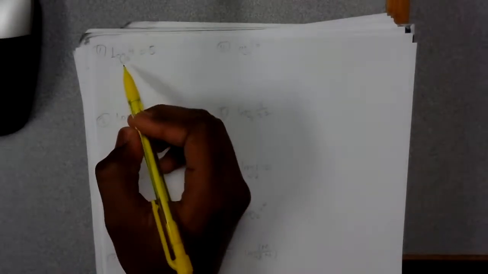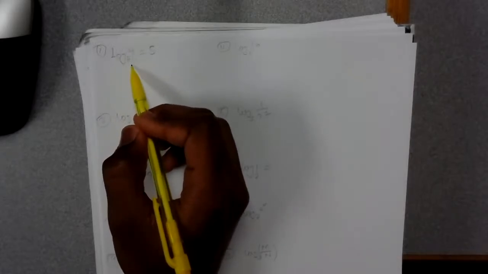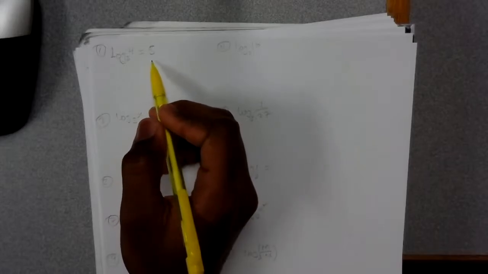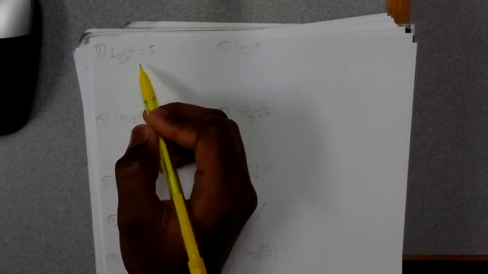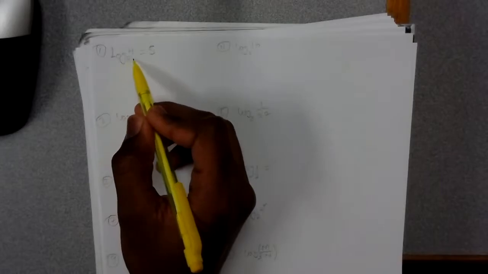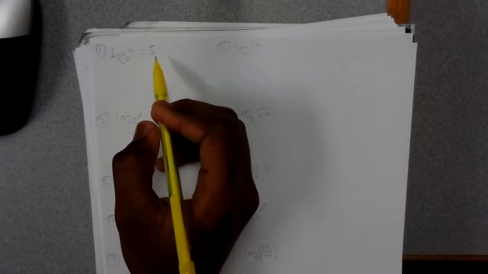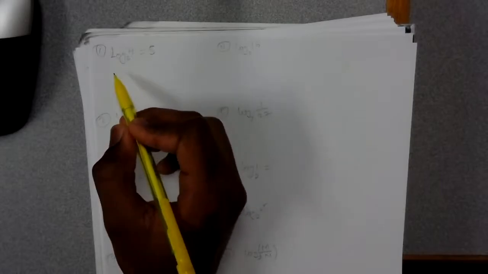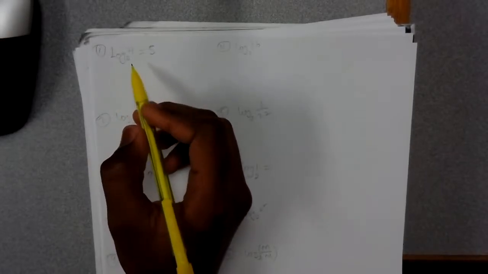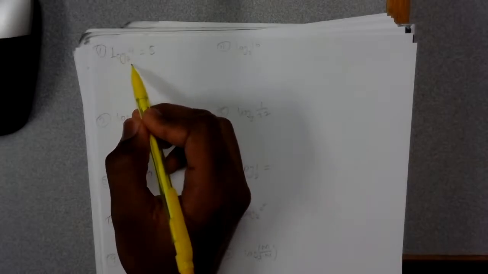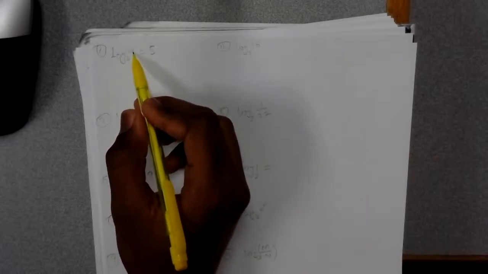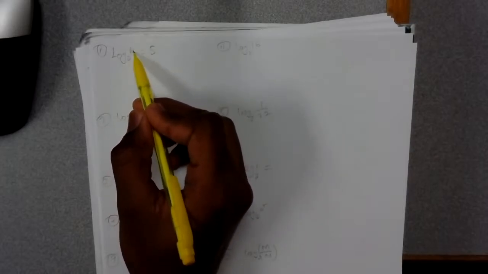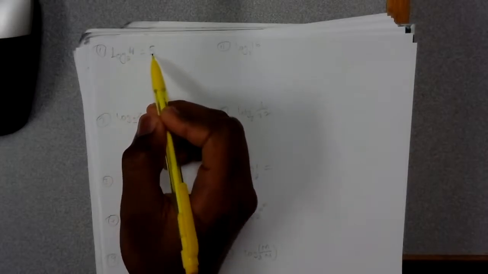What we're given is log base A of 4 is equal to 5. What we're doing here is writing this in exponent form instead of logarithm form, like I did with exponents earlier. Whenever you're given log base A of 4, the 4 can be any positive number, but it can't be a negative number. So that's log base A of 4 equals 5.